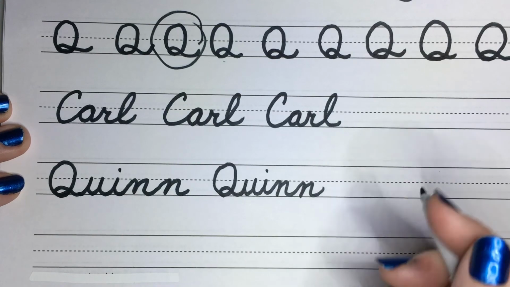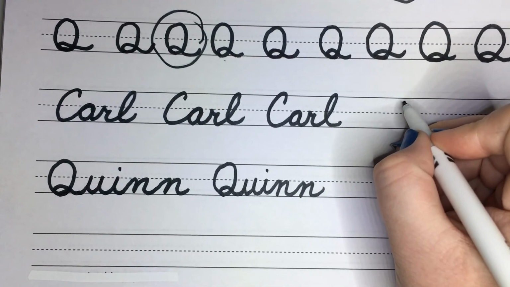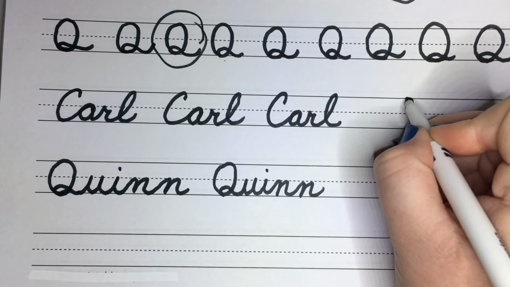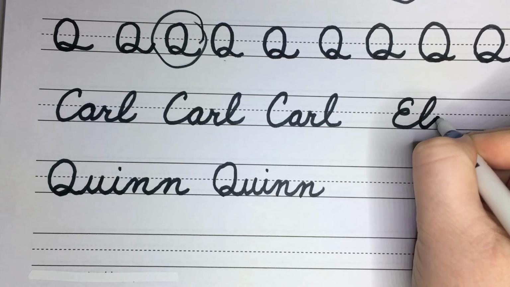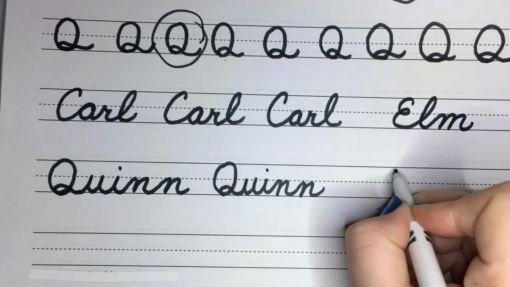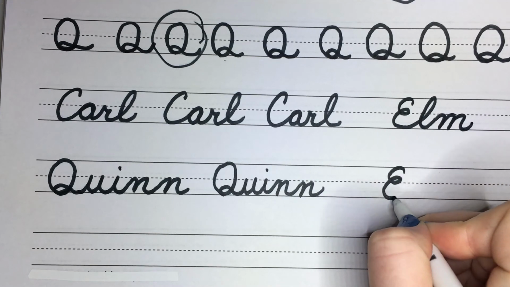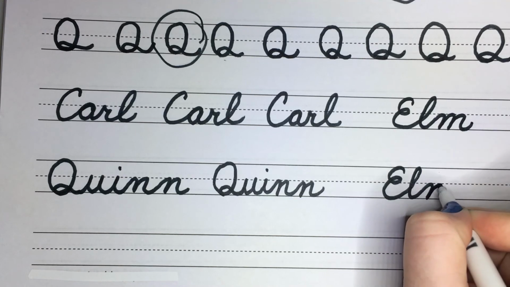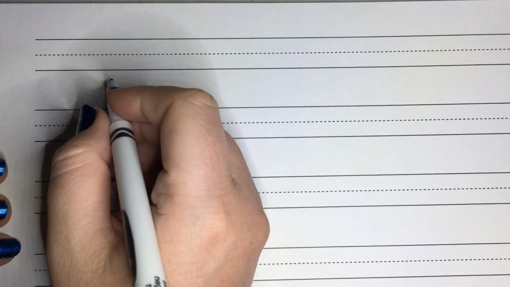Okay, I'm going to add a couple elms, like an elm tree over here. So capital E into a backflip L into a 3 bumped M. Okay, I'm going to do another one down here since I have room. Like an elm tree. Okay, we're going to finish off with the words Easton and Colorado.